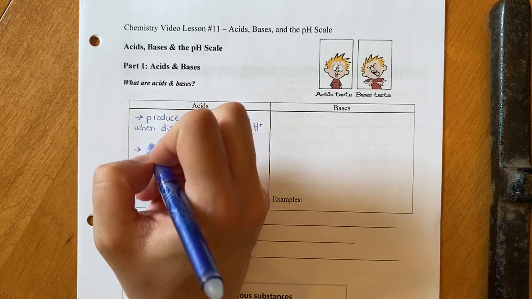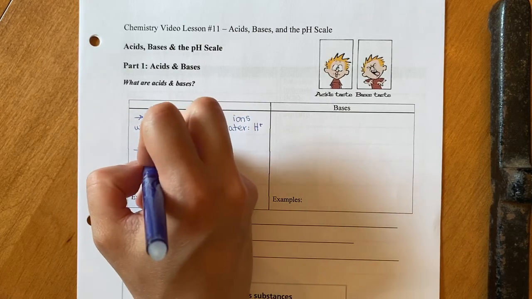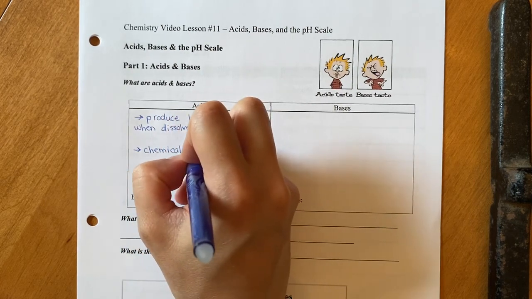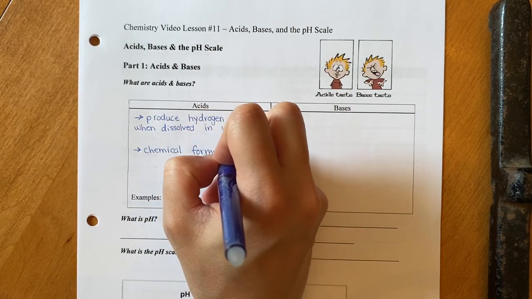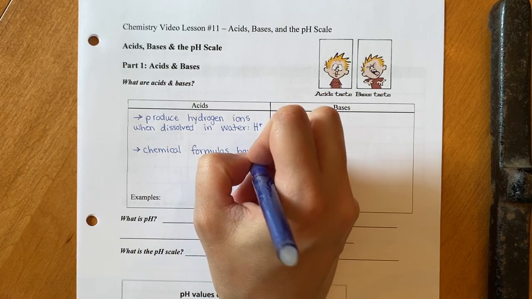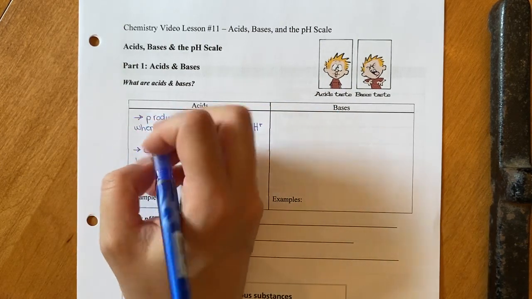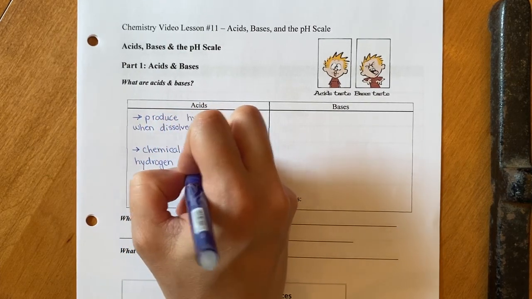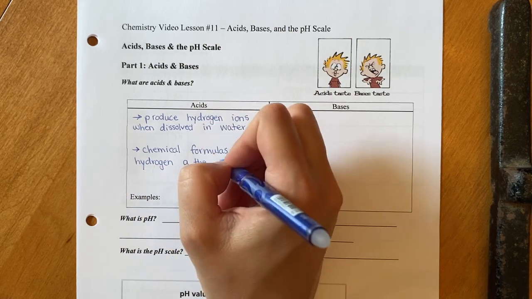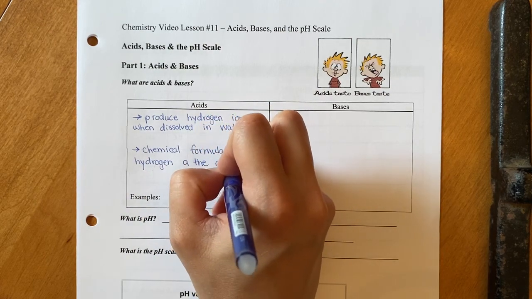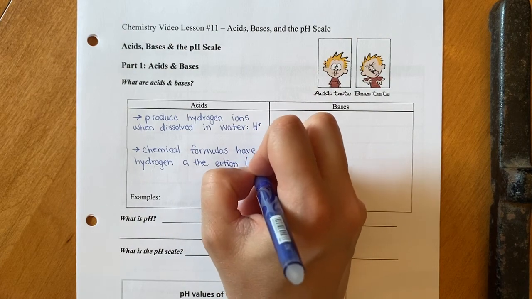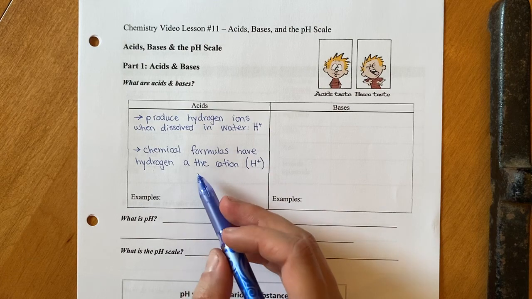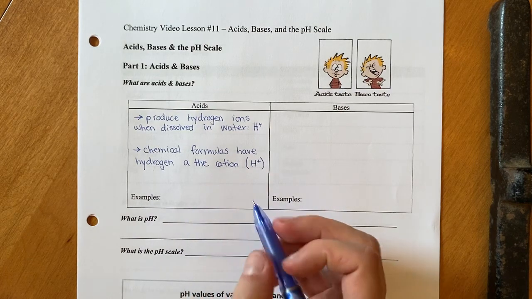So when you're recognizing acids based on a formula, chemical formulas have hydrogen as the cation in the equation. So as the positive half, you have H+ as the ion in the equation. They'll generally start with hydrogen.